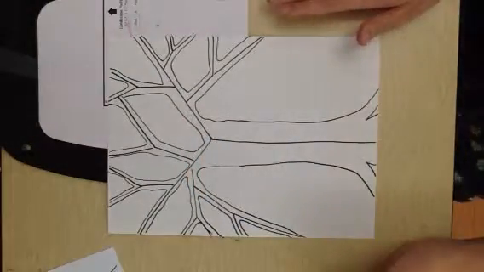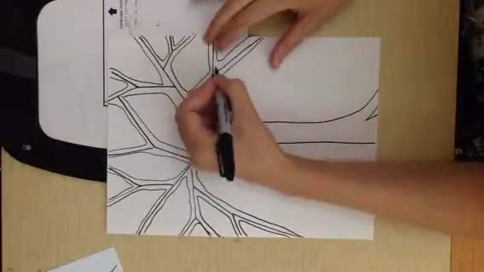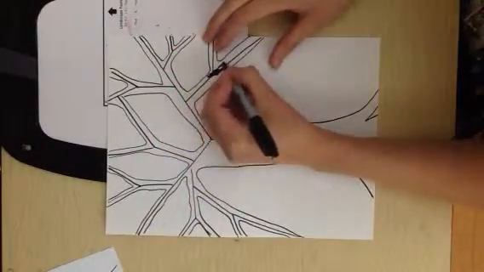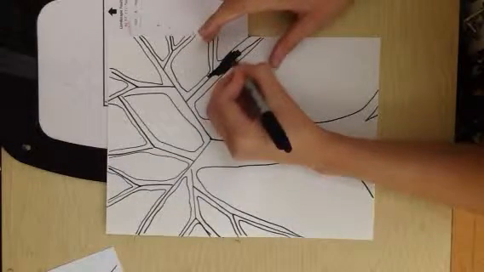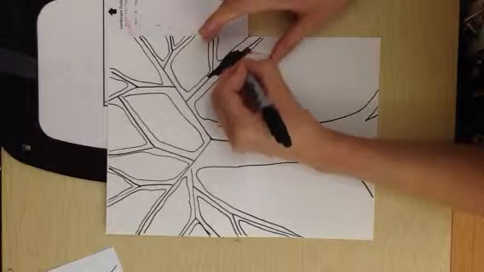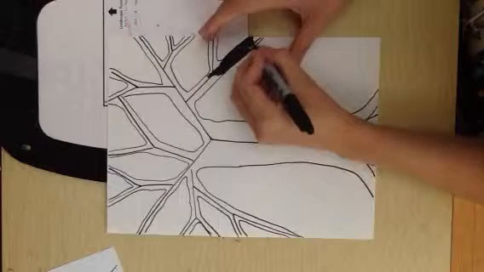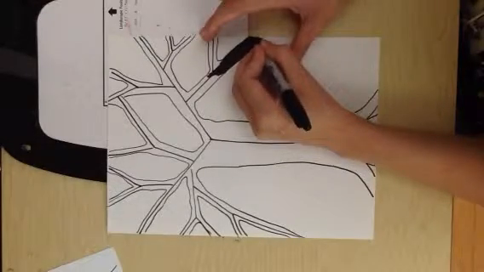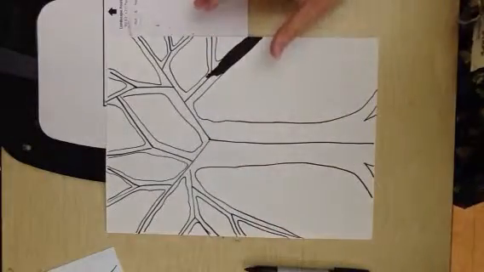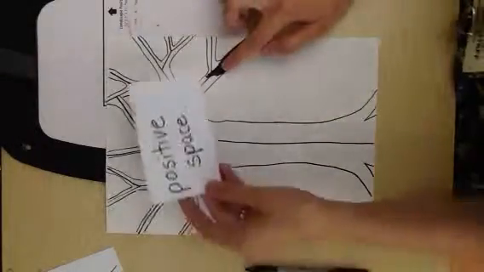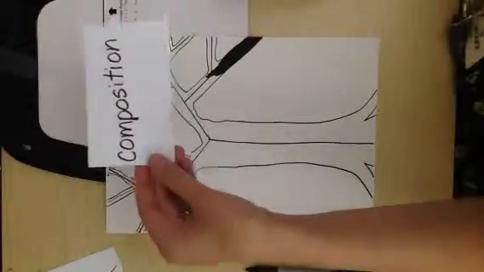So now when you're looking at this, when you go to finish this, this whole area would be colored in black. So the skeleton of my tree would not show. If you were not going to color this black and you were, let's say, doing a different type of art and you wanted to leave your tree a different color, you could always go in and erase your skeleton. But in this case, you'll see I'm going to have really strong positive and negative space and a strong composition.